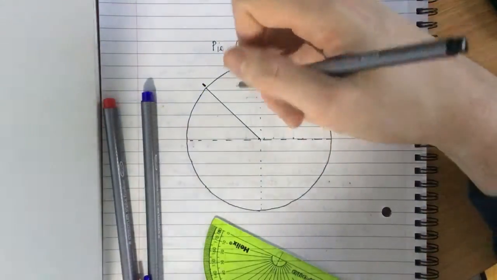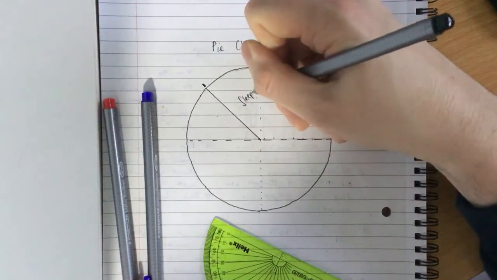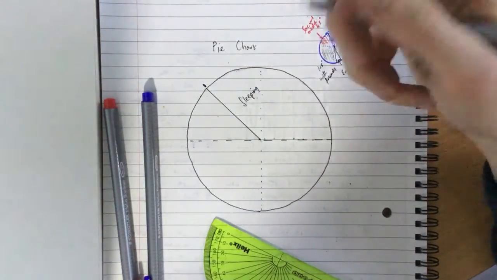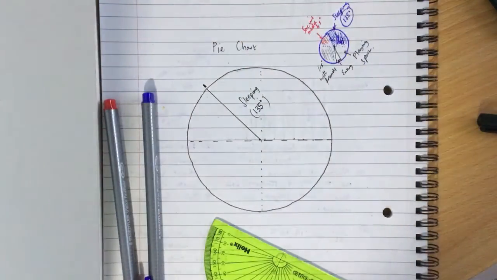And once you've done it, you can just label it then. So we know that this represents sleeping. Okay, and if you want to, you can put in the angle there as well, which is 135 degrees. Okay, so that's the first thing represented.